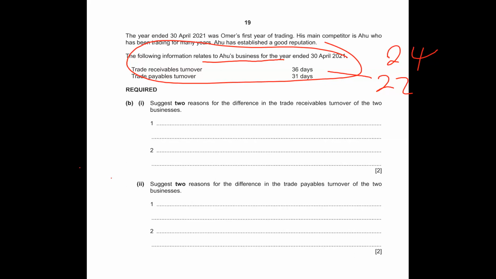We can still say that OMA offers cash discount, or a higher rate of cash discount. That's why people are able to pay back the money quickly. And finally, we can say that OMA makes use of invoice discounting and factoring, okay? All right.